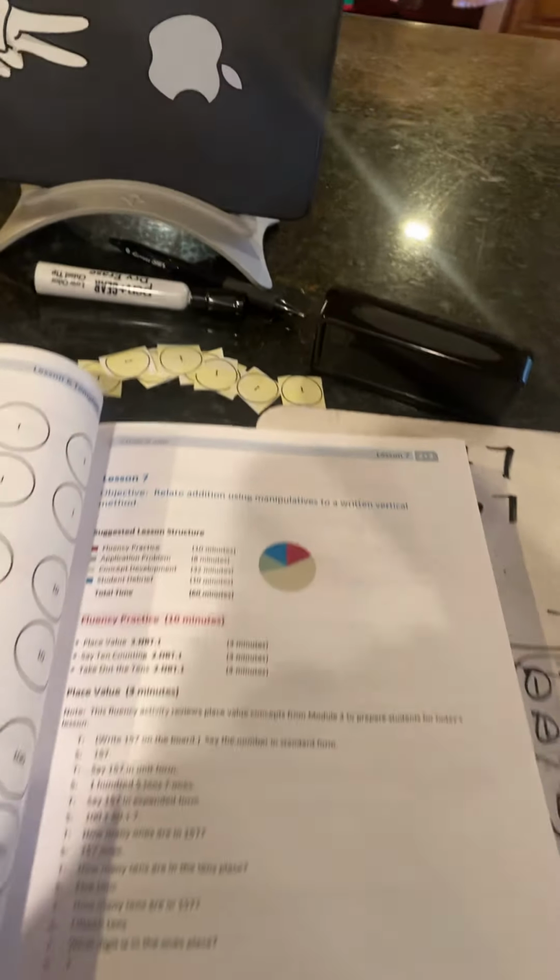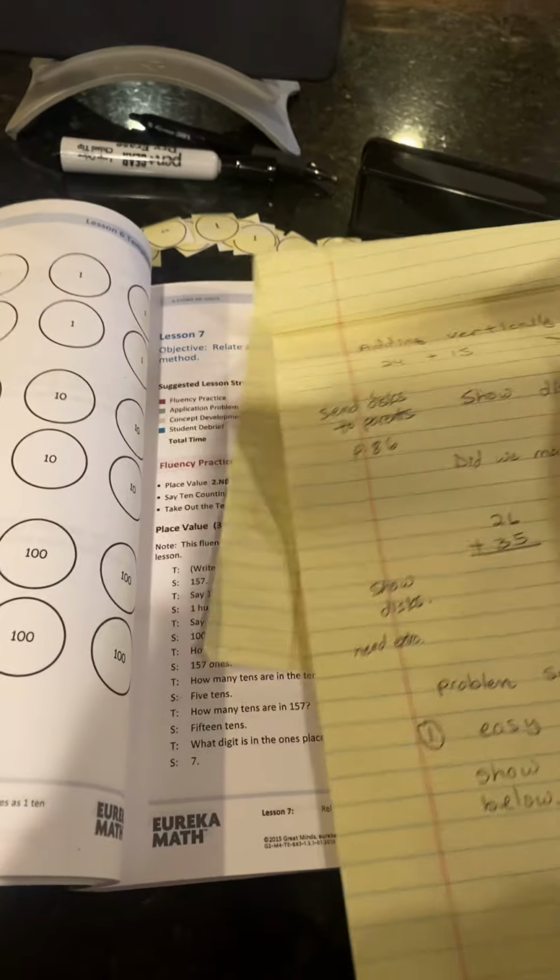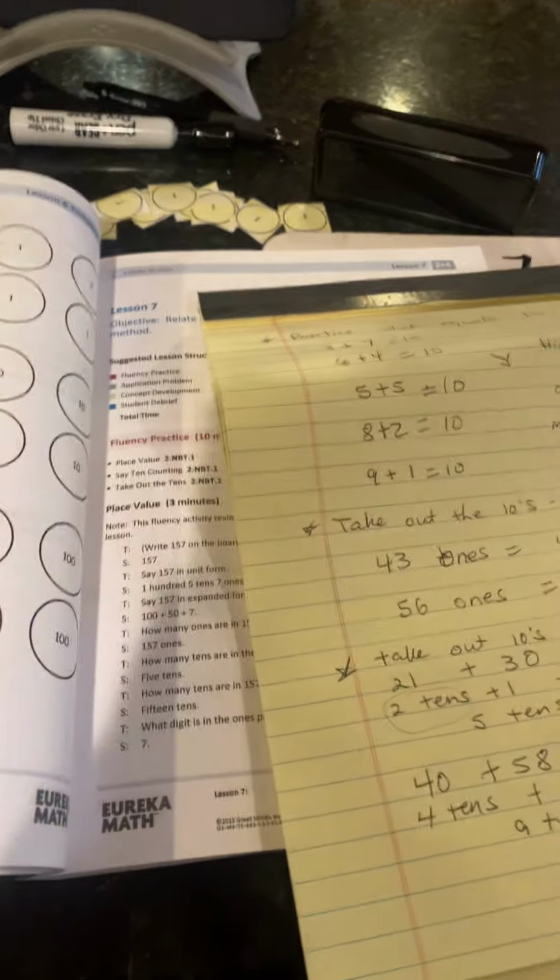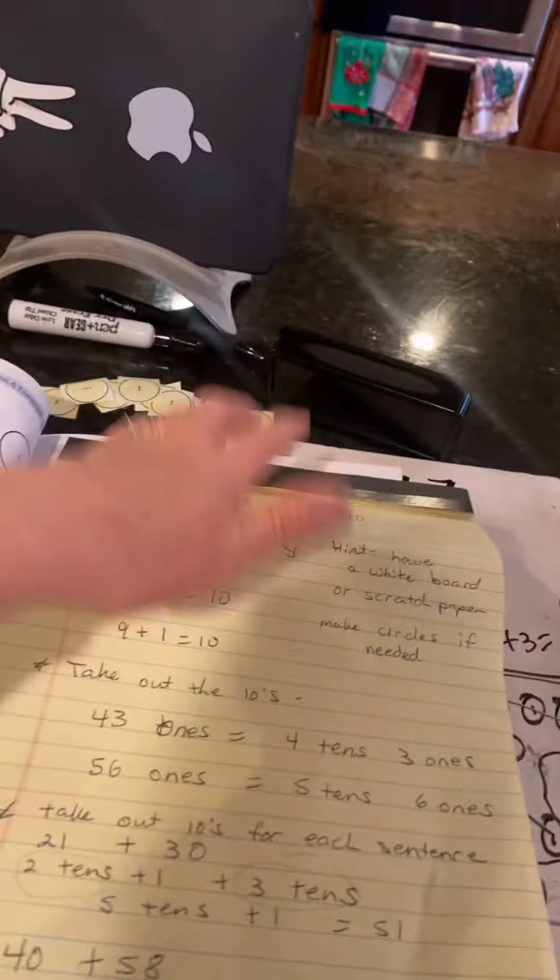So I better get going because I have a faculty meeting at 9:30, and so I will try to do my best and show you briefly ideas and hints to help you with this.